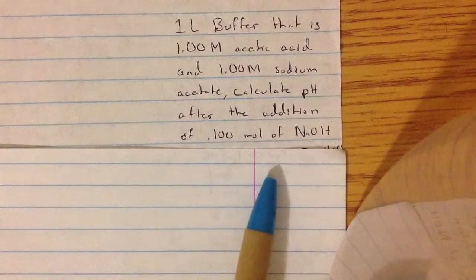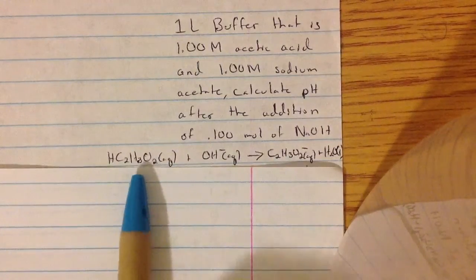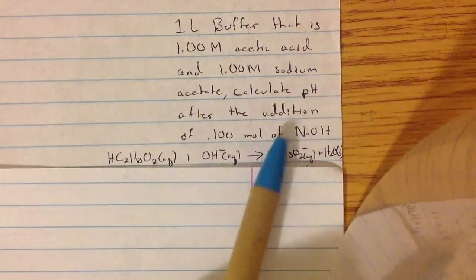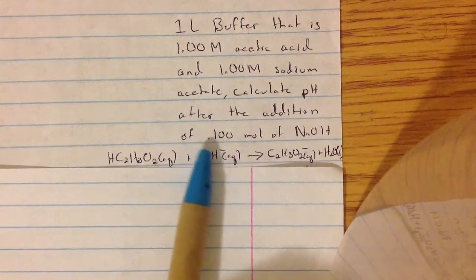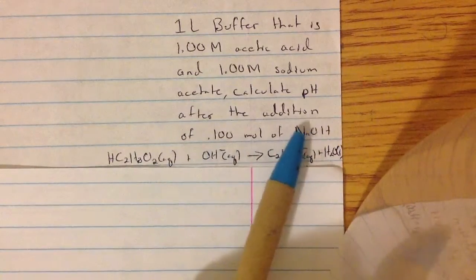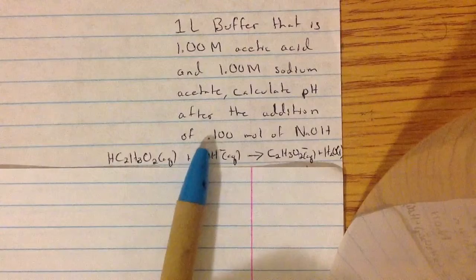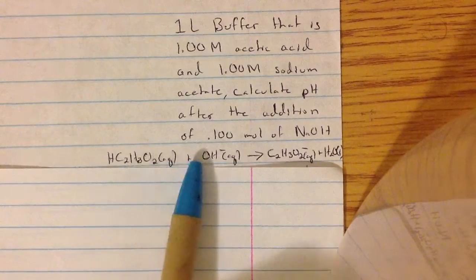So the first thing you need is a chemical equation. When you create this chemical equation, you have your acid, and then you have this addition of NaOH. Notice how the Na doesn't show up here. That's because Na instantly dissociates. So because it dissociates, the Na doesn't have to be there. And if you put it there, it would just confuse you.